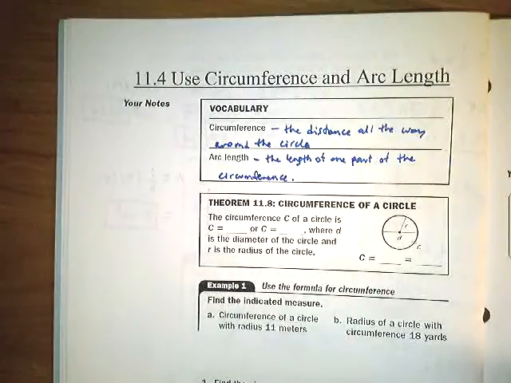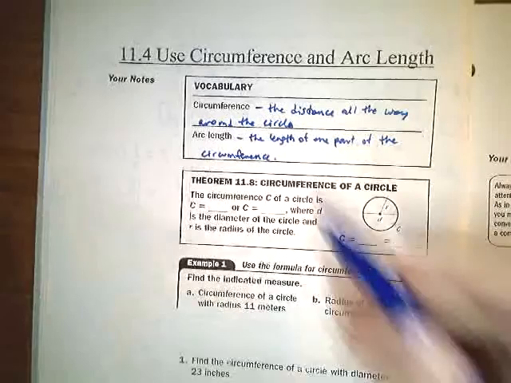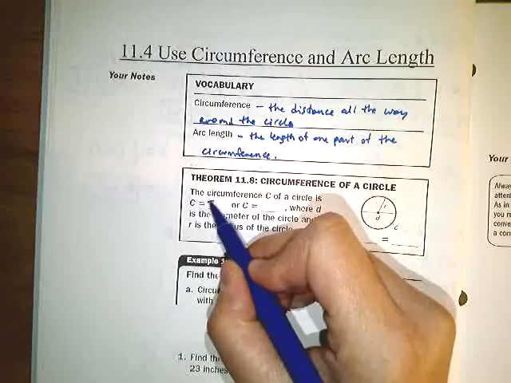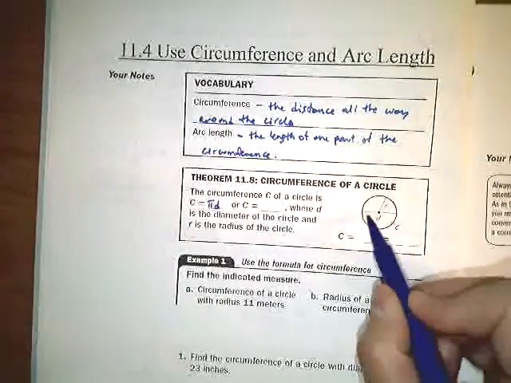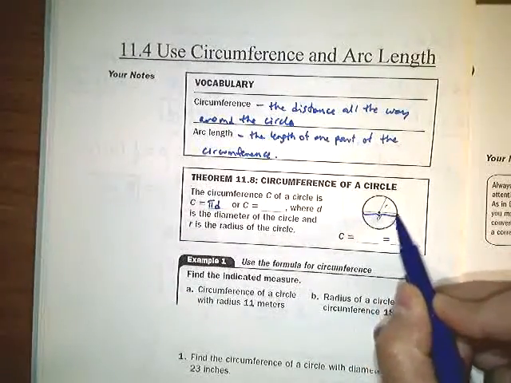Okay, so circumference has a formula that can be written a couple of ways. It can be written as pi times the diameter of the circle, diameter being the distance all the way across. That's d.